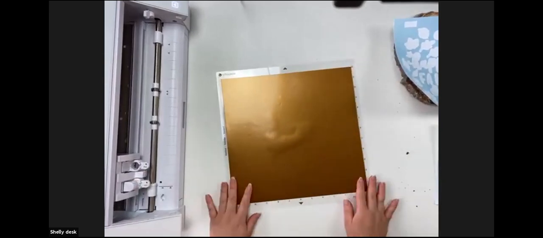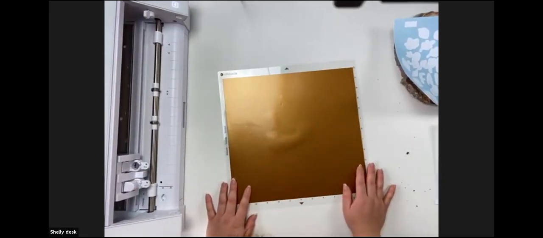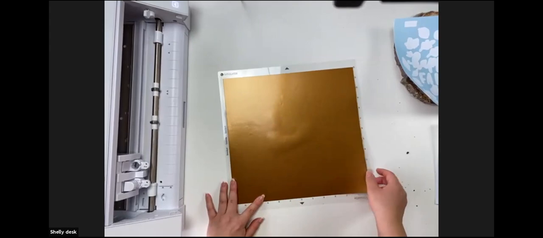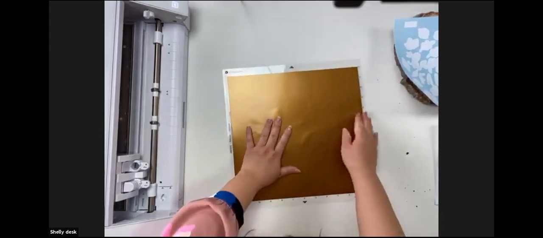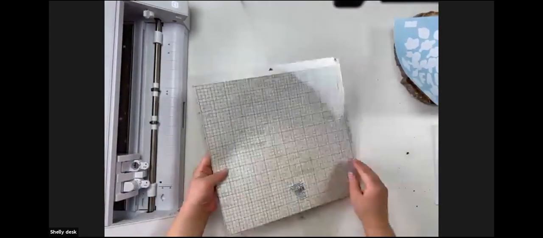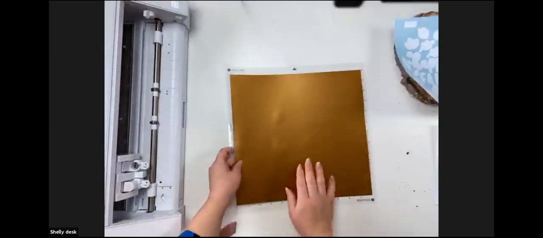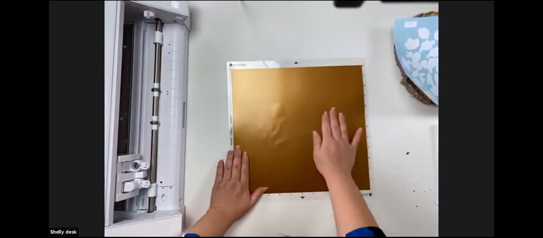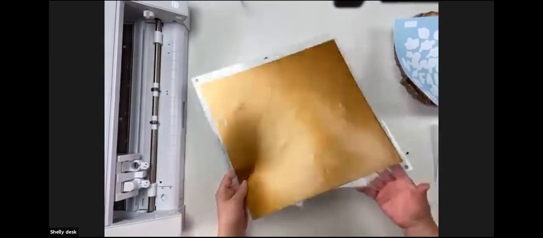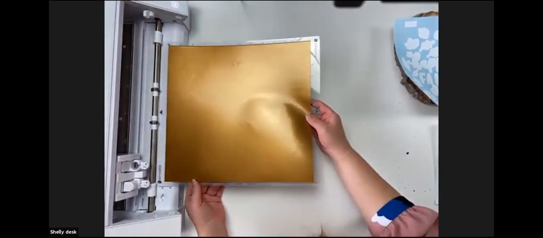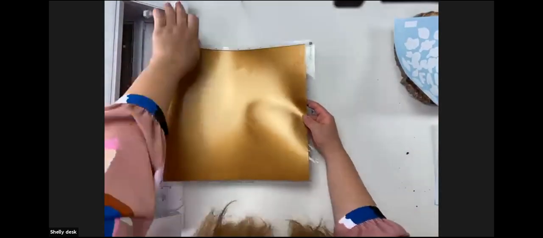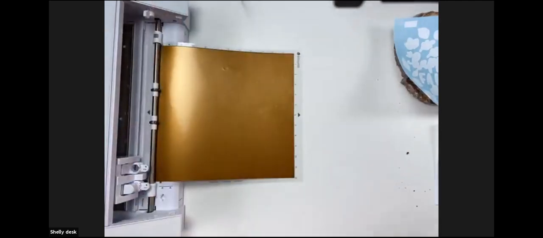So after that's good to go. Again, I'm kind of lazy, so I'm not going to recut this, because I got this one from Michael's as well. It was already the pre-cut 12 by 12 size, so I'm just going to leave that as is. Then I'll feed it back into my machine again, and just hit send on my program, and it's going to do the magic again.